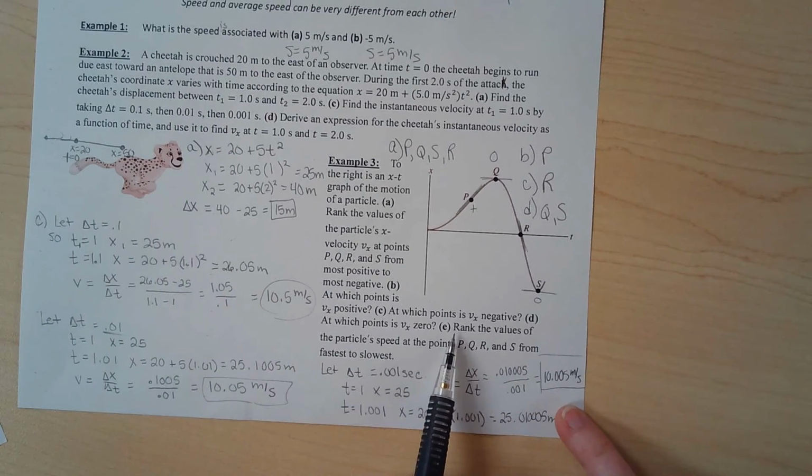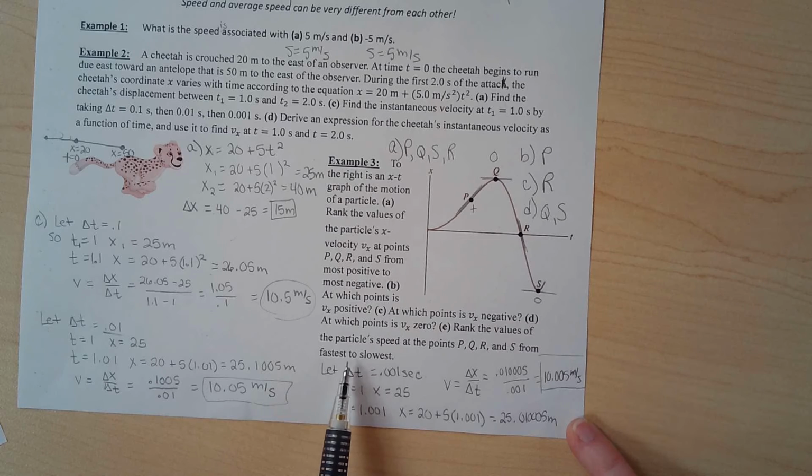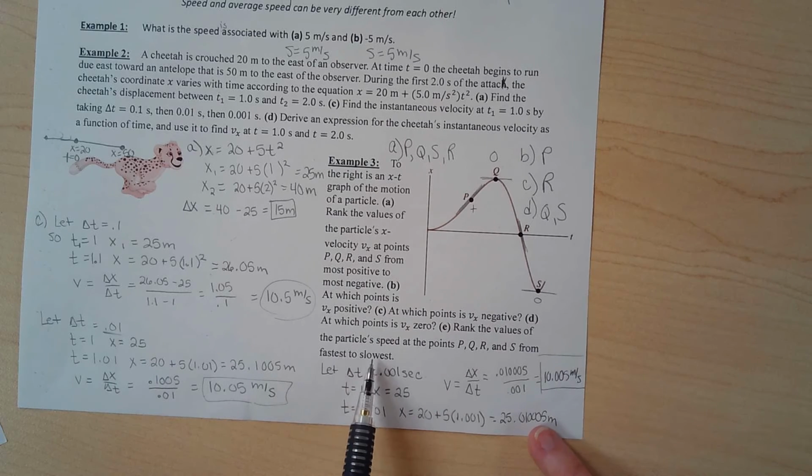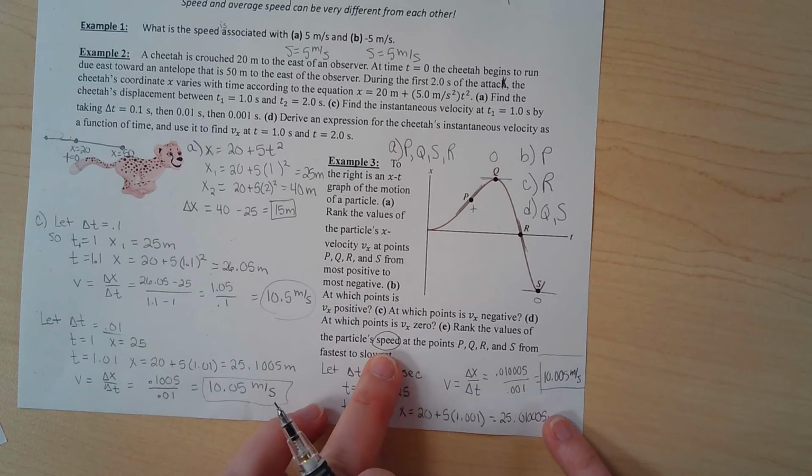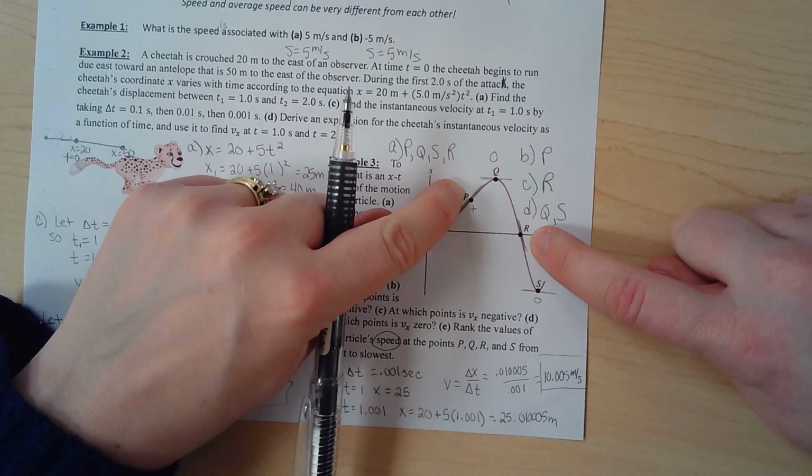And then part E. Rank the values of the particle's speed at points P, Q, R, and S from fastest to slowest. When you deal with fast and slow, you're just talking about its speed, so we're not concerned about negativity. If I looked at it, which one do you think is more steep?